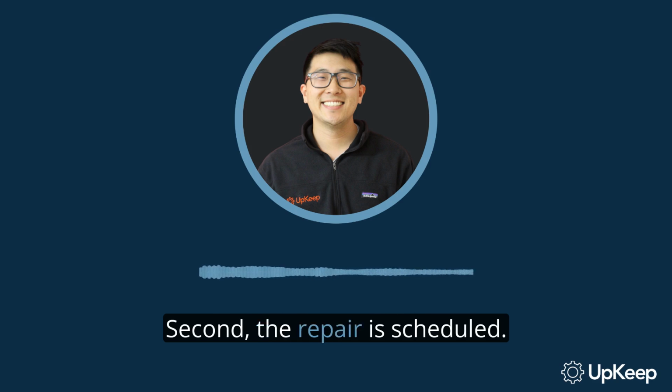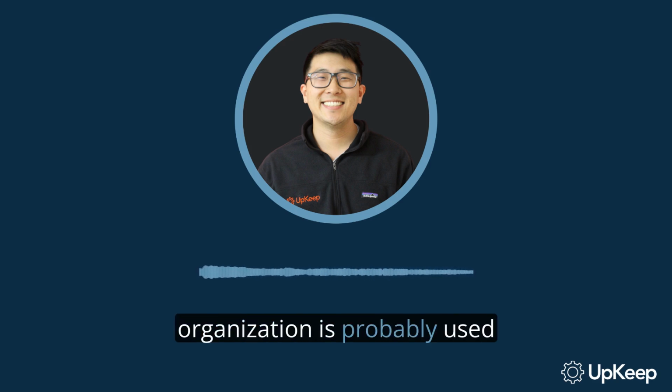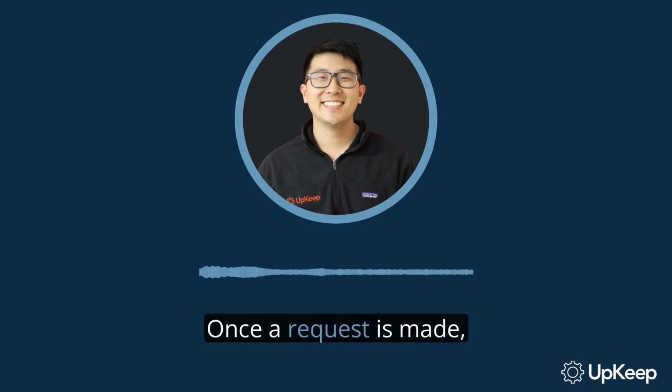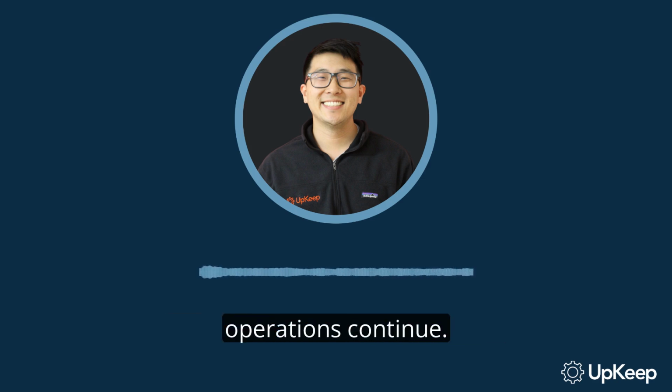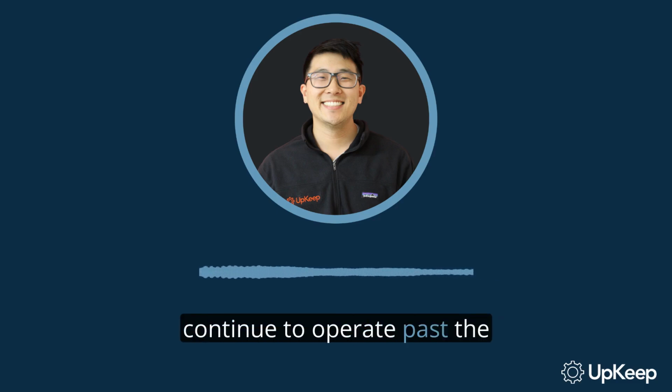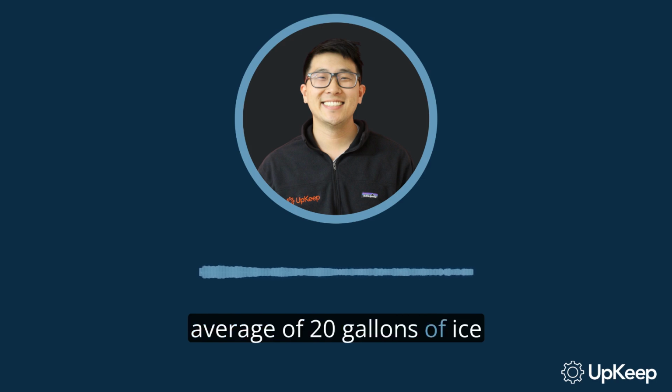Second, the repair is scheduled. In this case, a third-party maintenance organization is probably used to service the equipment. Once a request is made, the technician places the order on a schedule, perhaps 2 weeks later. Third, operations continue. In most cases, the ice cream maker will continue to operate past the threshold point until the maintenance technician arrives. Let's say the machine makes an average of 20 gallons of ice cream for 14 days until the technician arrives. Fourth, maintenance occurs.